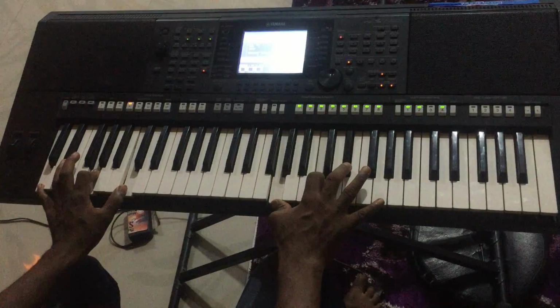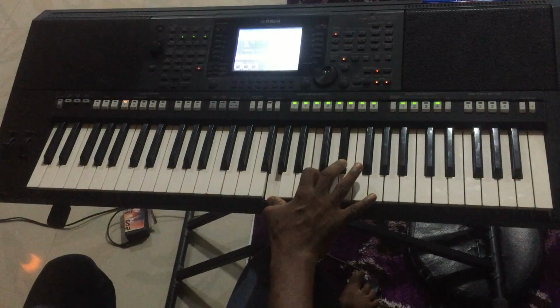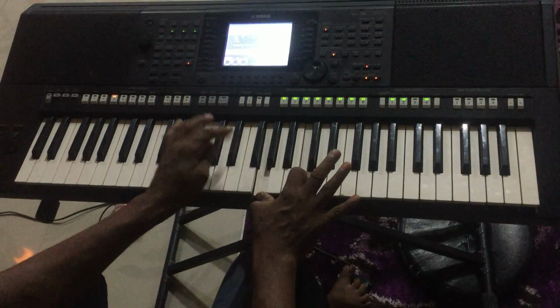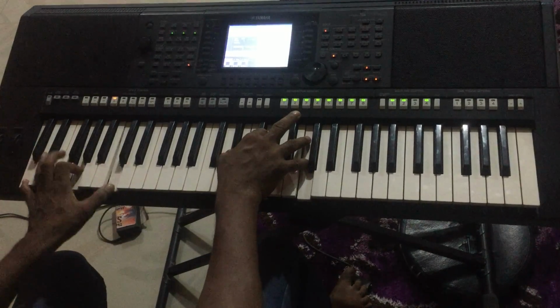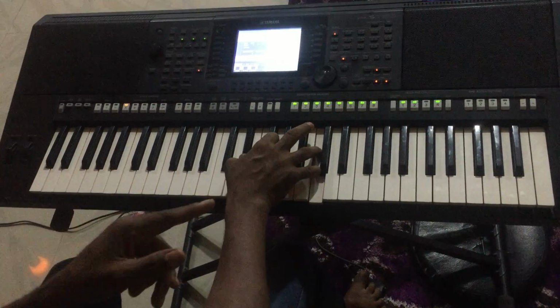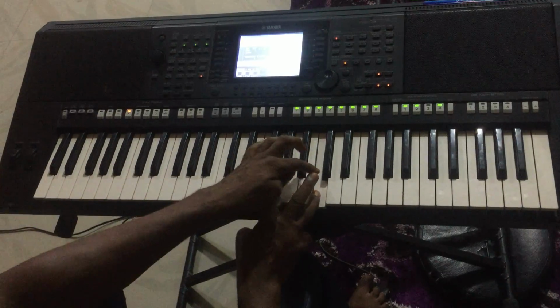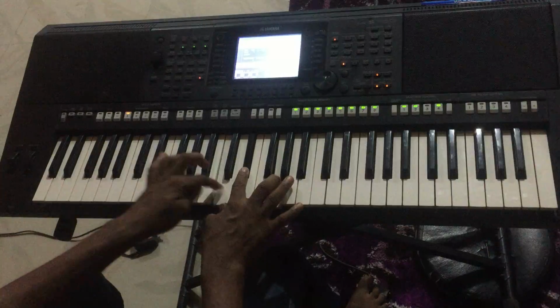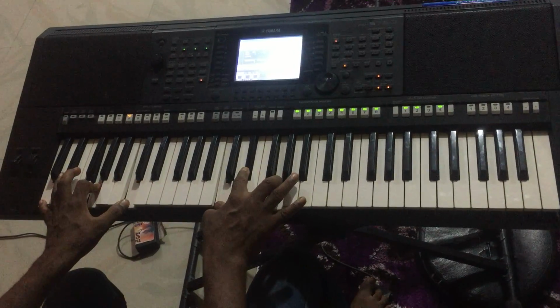On going back from your second inversion to your first inversion, you just move this one back to this place. On moving back from your first inversion to your root, you move your top note to the bottom again, while these 2 stay intact.